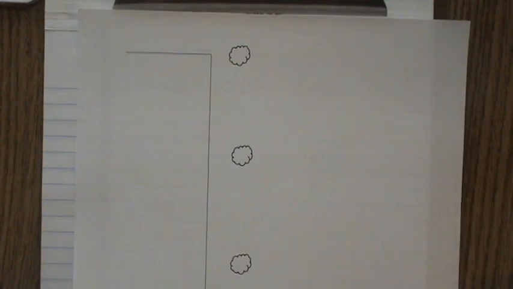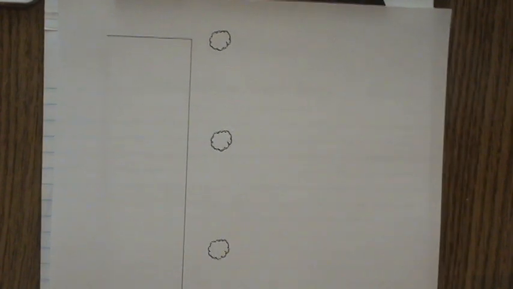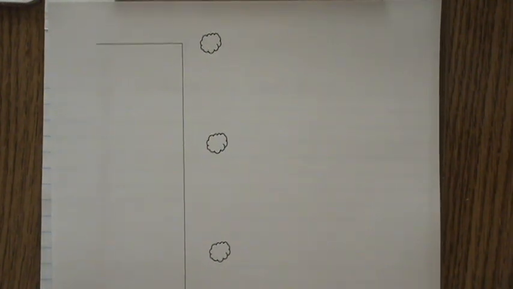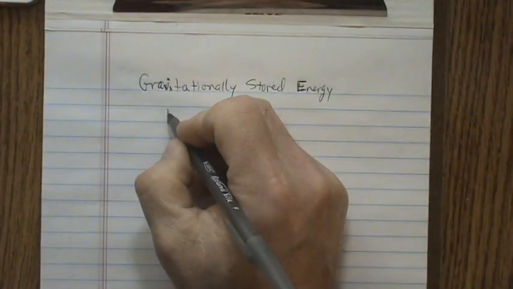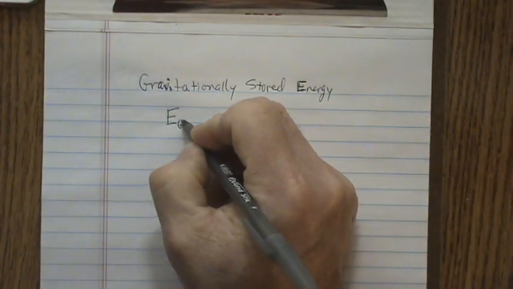So with this gravitationally stored energy, what I want to look at is an example where we have a rock that is falling down a cliff. When I get ready to do that, I'll zoom in a little bit so we can see it more. But with this, all right, gravitationally stored energy is E with a little g.